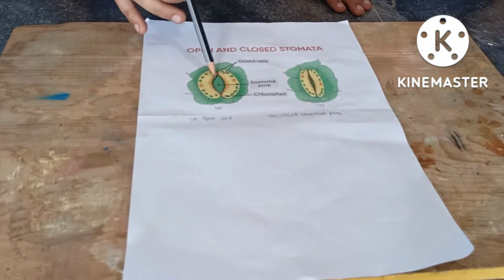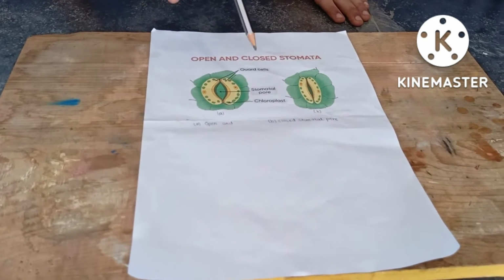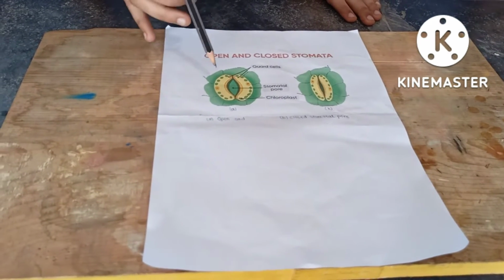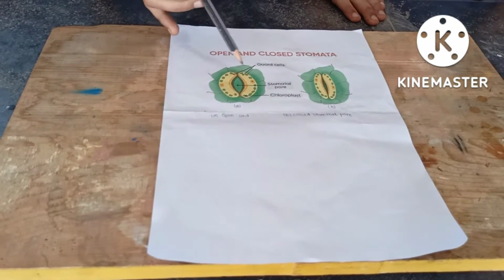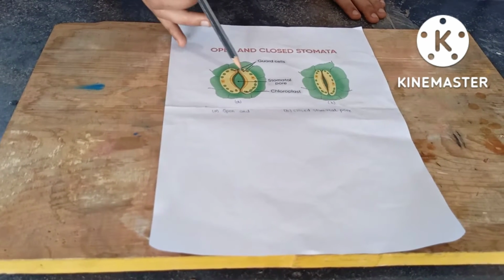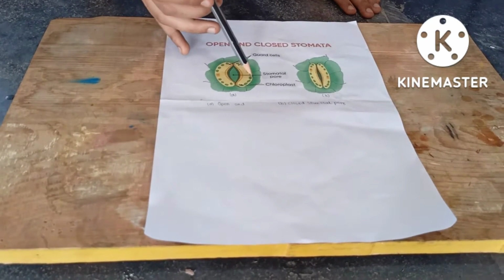And also, when the stomata are closed, CO2 cannot enter into the body of the plant. Gas exchange also takes place between the stem, root and leaves. And the stomata are guarded by guard cells. This kidney-shaped cell is known as a guard cell. Opening and closing of stomata is done by this guard cell.